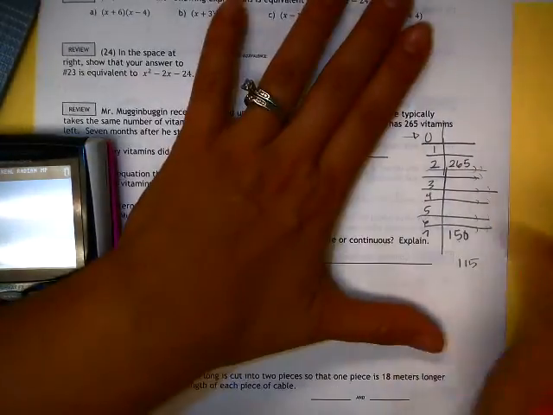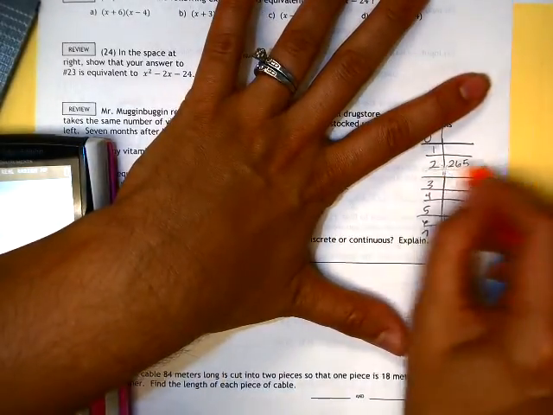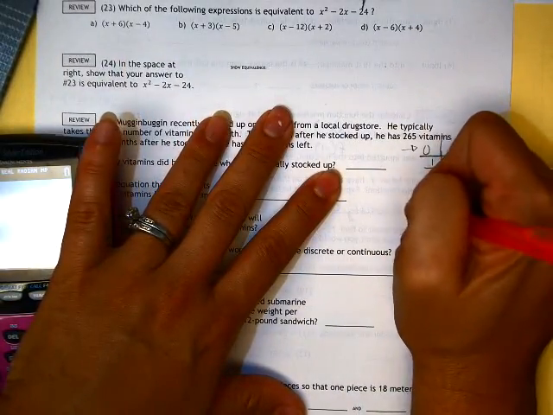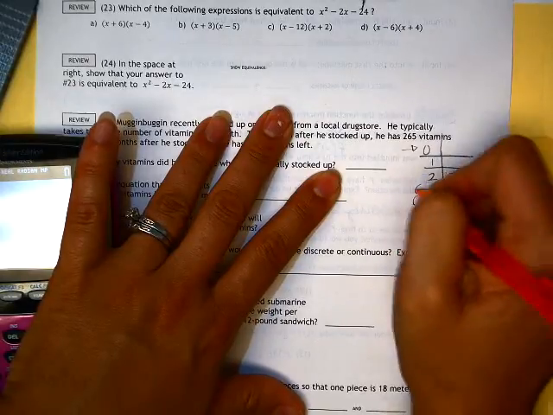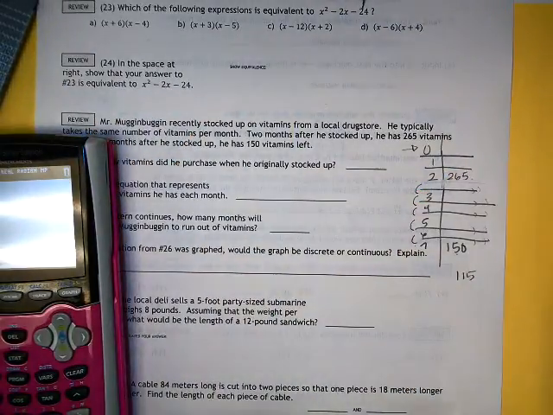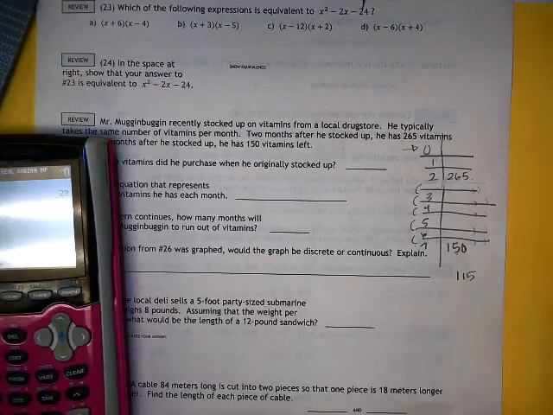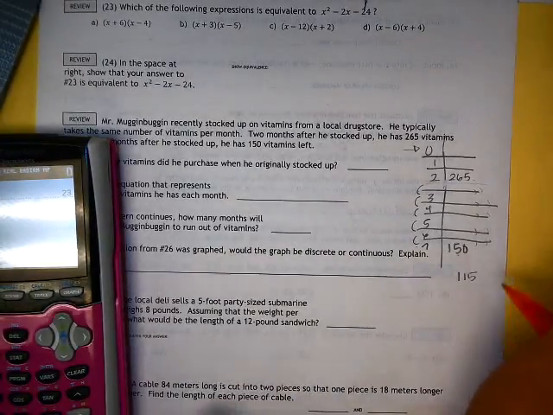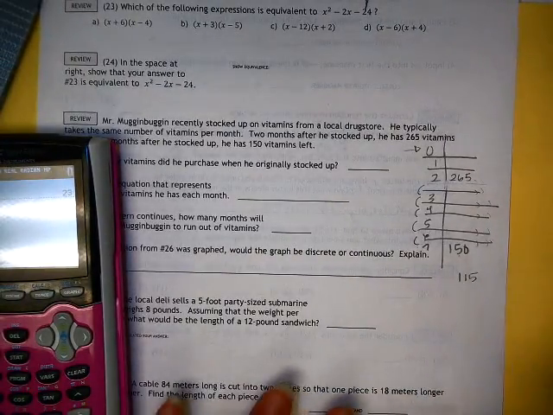Just kidding, did I count that right? Oh, I didn't. 2 to 3, 3 to 4, 4 to 5, 5 to 6, 6 to 7. So 1, 2, 3, 4, 5. So if I divide 115 by 5 times, that would be 23 vitamins per time.